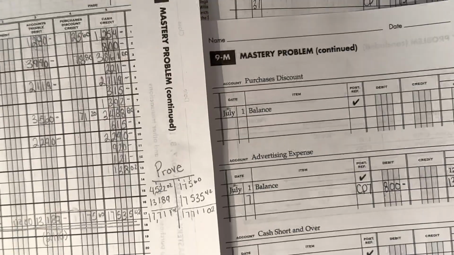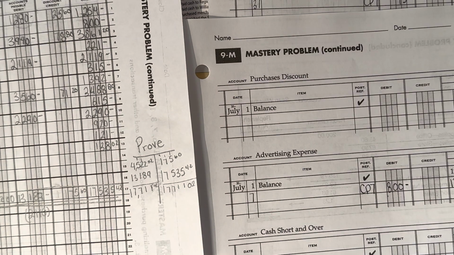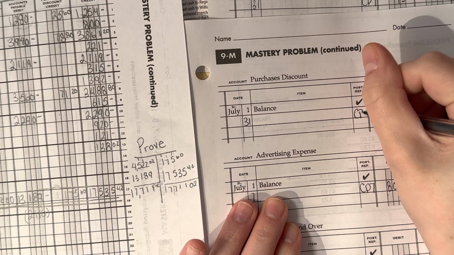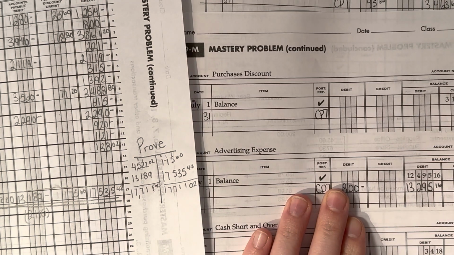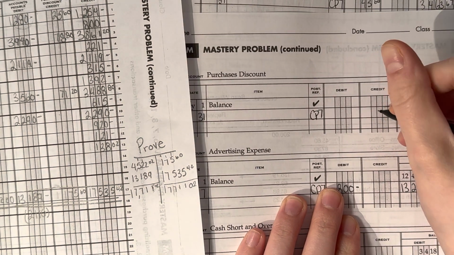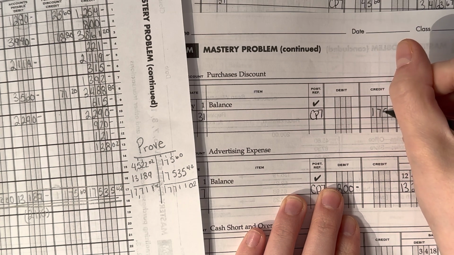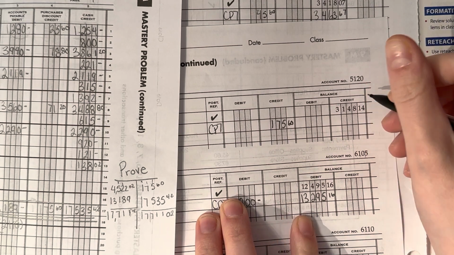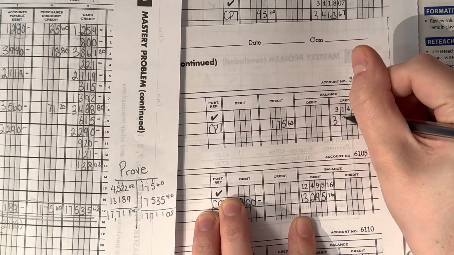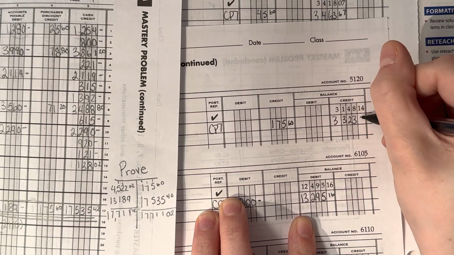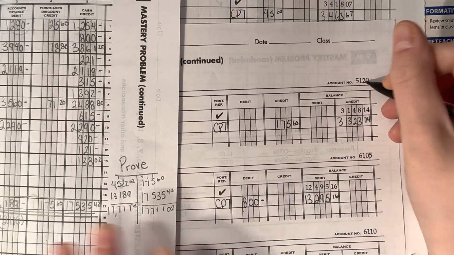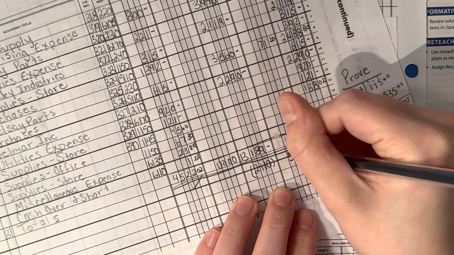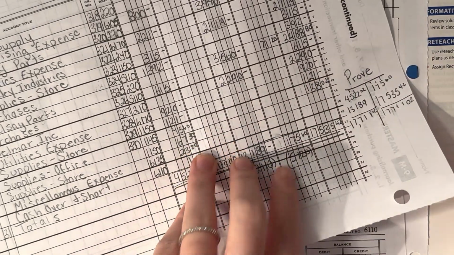Then we find the purchases discount. Top of the next page, purchases discount. 31 is the date. CP7. It's a credit, 175.60. Credit and a credit, you add the two credits together. 3,323.74. 5120.